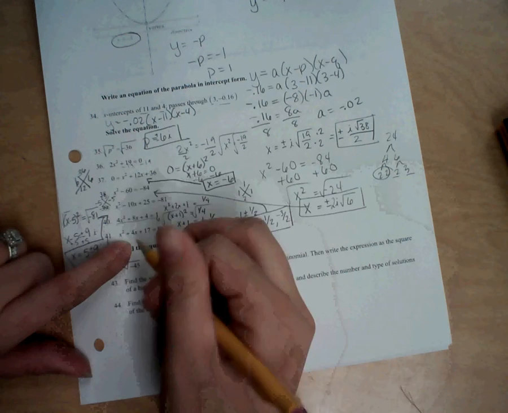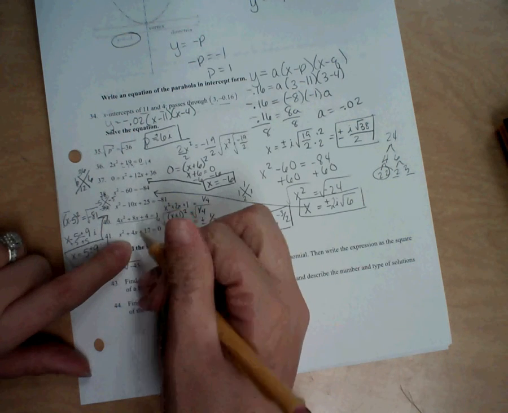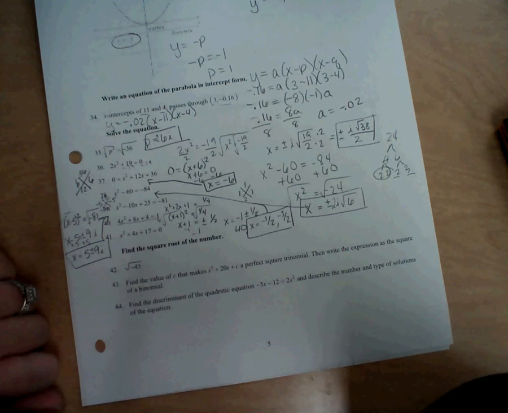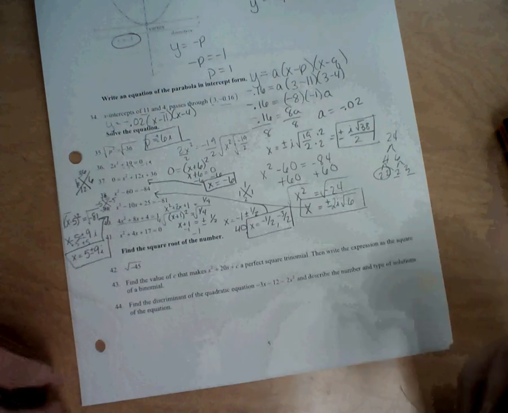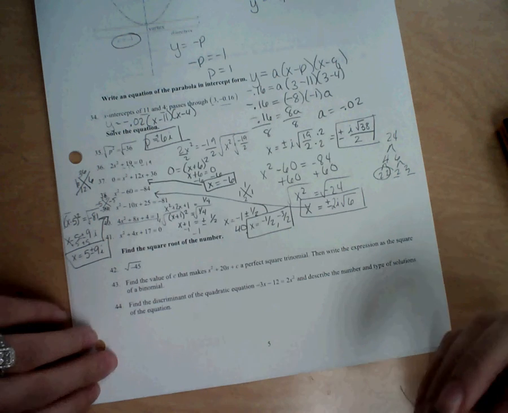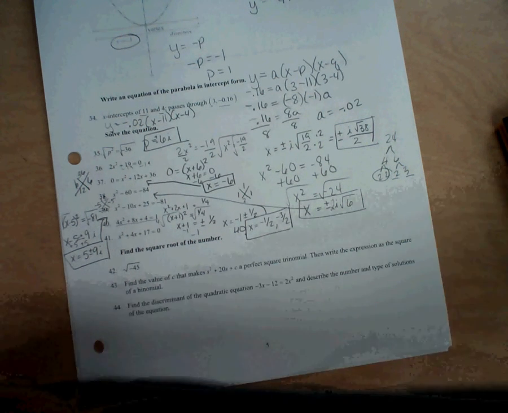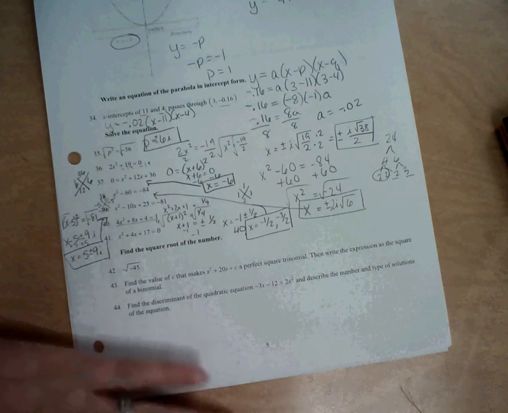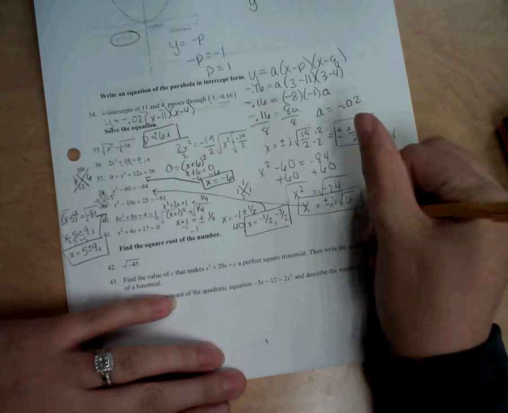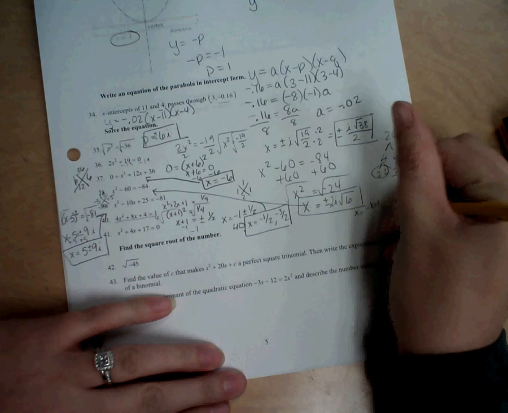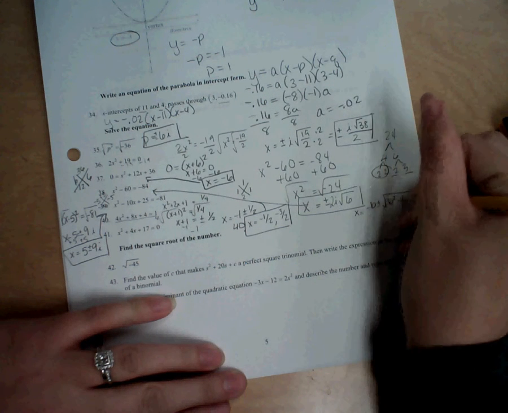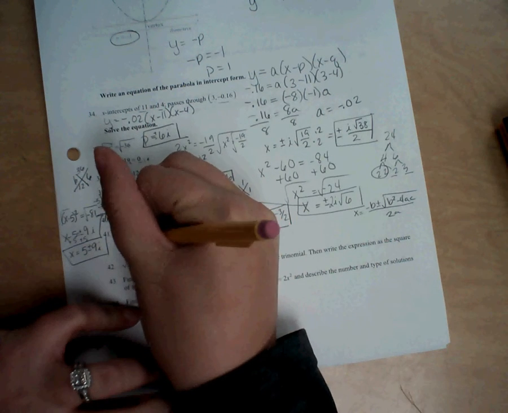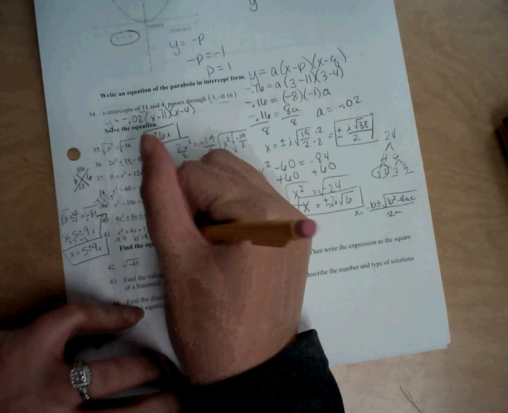41. There aren't any numbers that multiply to give me 17 and add to give me 4. You can do this either with completing the square or quadratic formula. We haven't done the quadratic formula yet, so I'm going to go ahead and review that. So quadratic formula, remember, is x is equal to the opposite of b plus or minus the square root of b squared minus 4ac all over 2a. And here my a value is 1, my b value is 4, and my c value is 17.